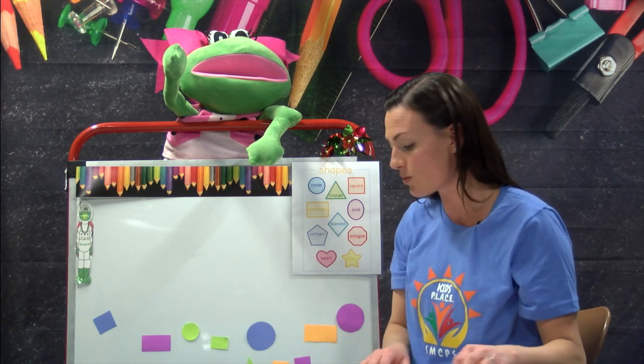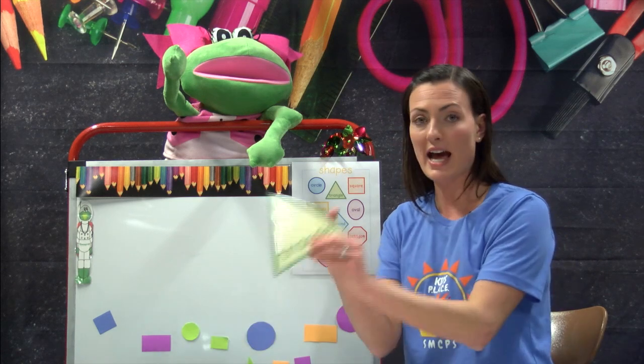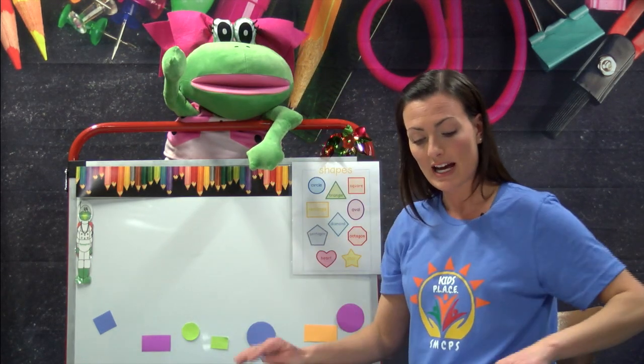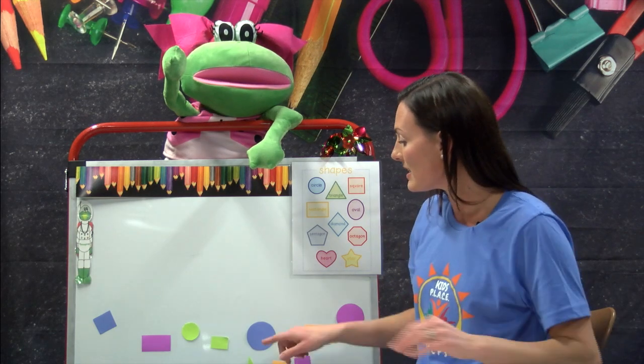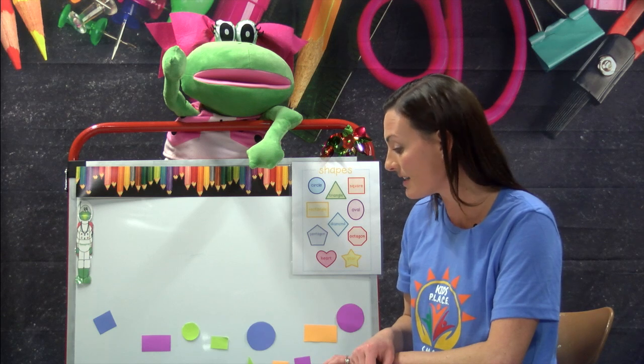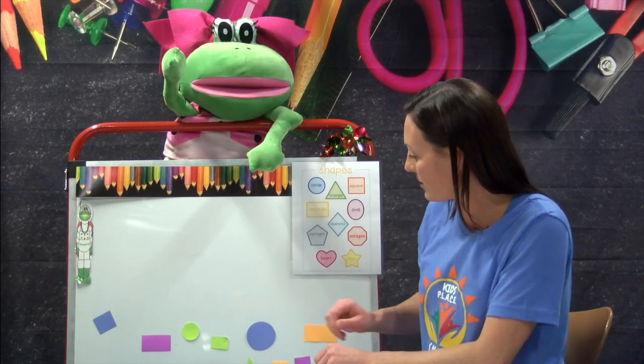All right, friends, I have some shapes up here on my board. We're going to look at each one. We looked at a square today. We looked at a triangle. We looked at a circle, and we looked at a rectangle. Let's take a look at all the shapes that I have on my board. I'm going to hold them up, and we're going to decide, are they squares, triangles, circles, or rectangles?